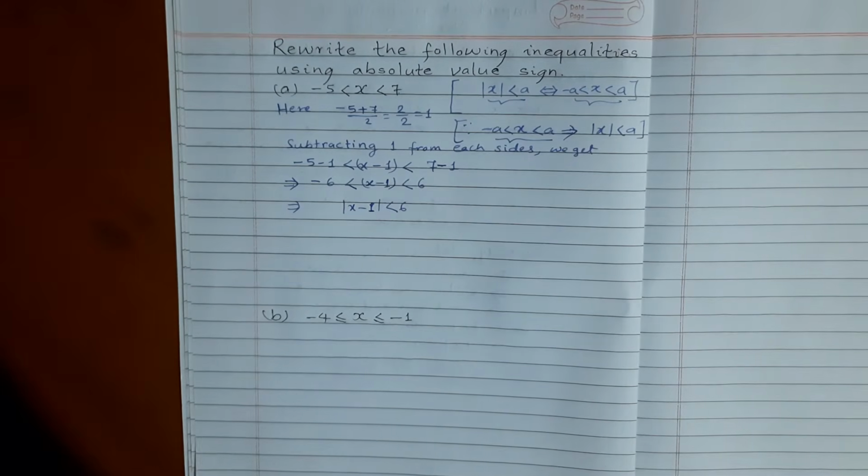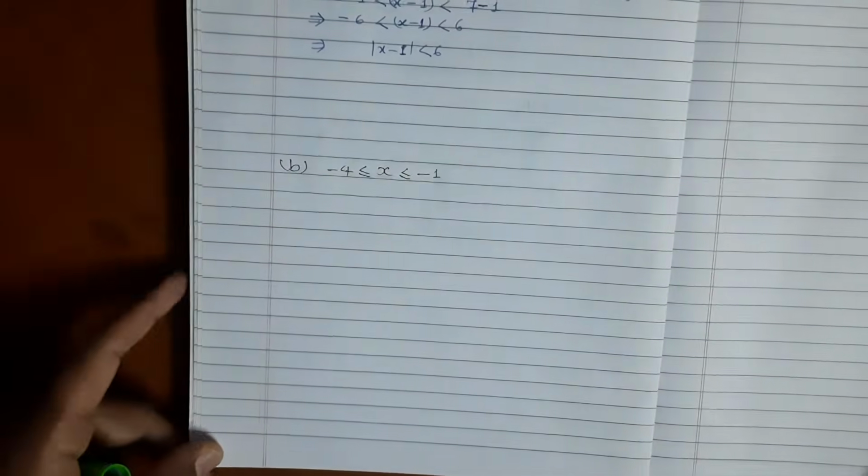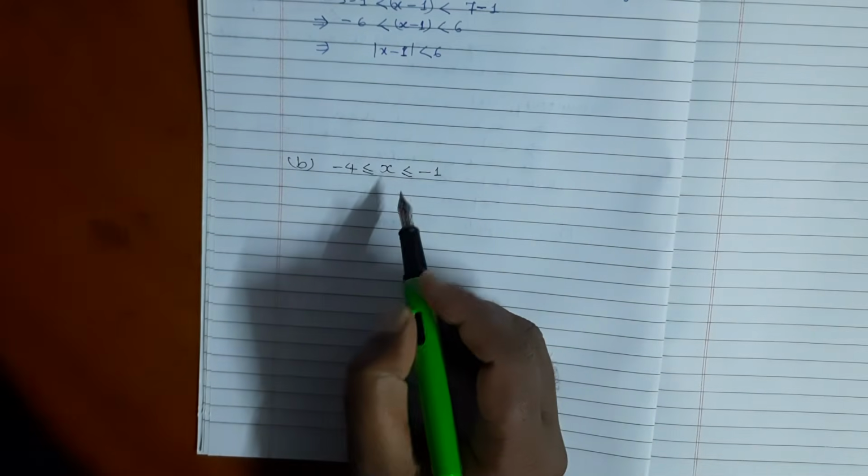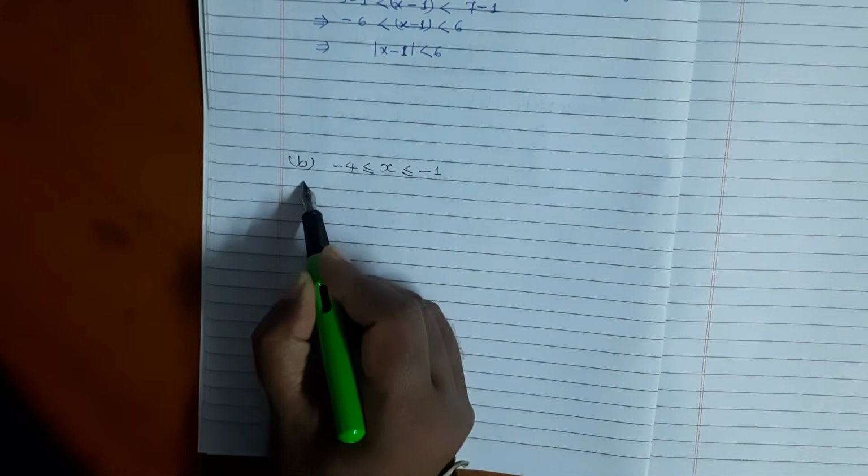Now let's look at the next question. Here also an inequality is given, and we follow the same procedure.